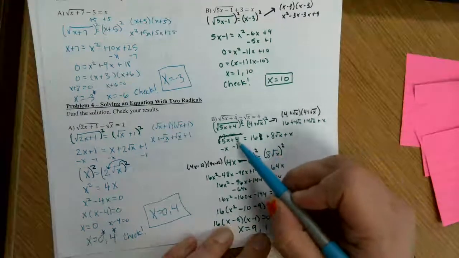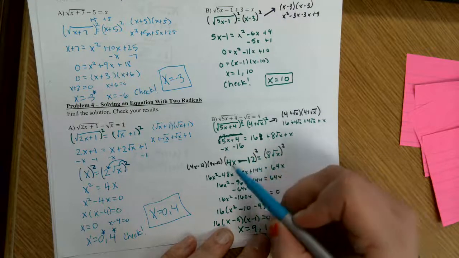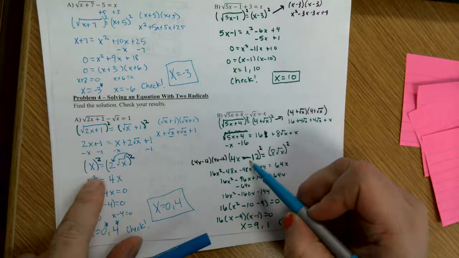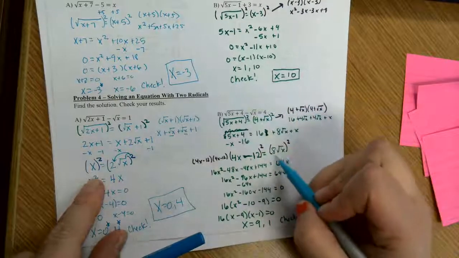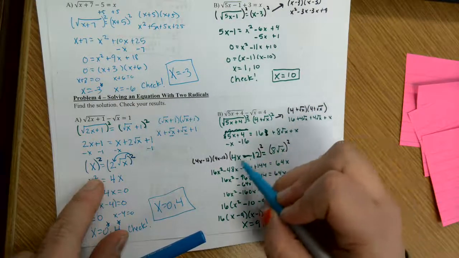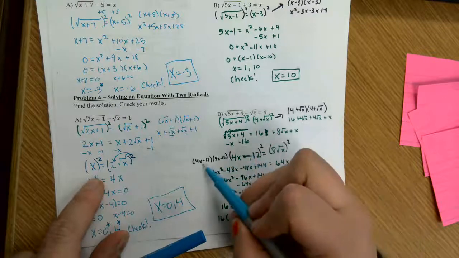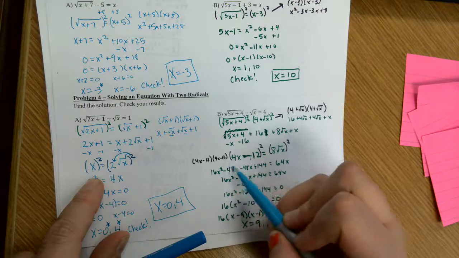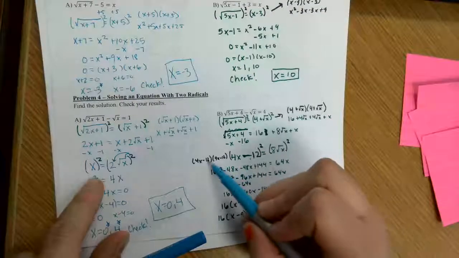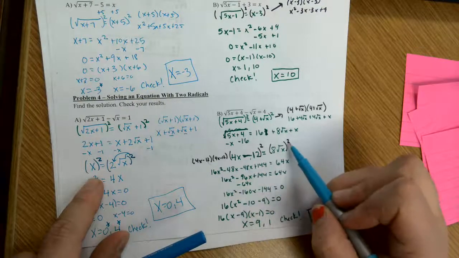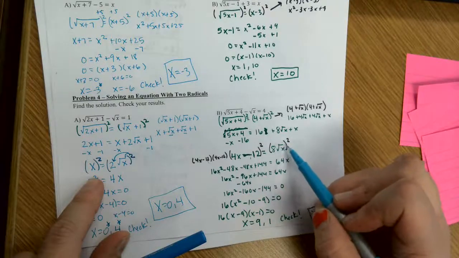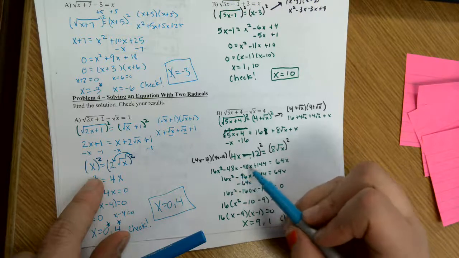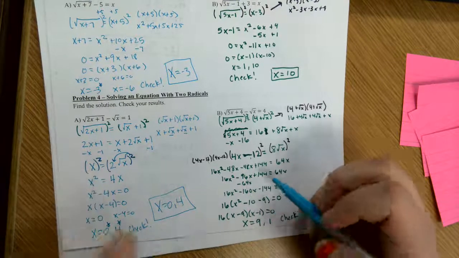I move over my 16. I move over this one x, leaving me with 4x minus 12. Unlike over here, it was pretty easy because we just had to do the x. But now when I squared this side, I have to FOIL this side out as well. So I have 4x minus 12 times 4x minus 12. So first, outside, inside, last. When I do this, you have to give it to the 8 and the square root of x. So I have 64x. 48x and 48x give you negative 96.